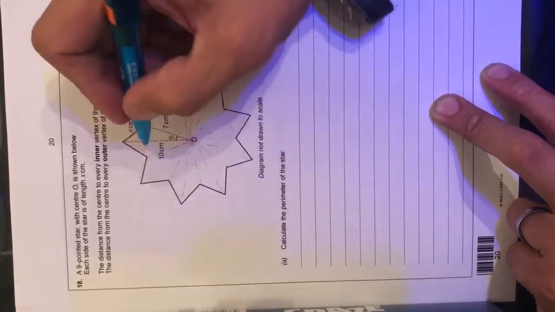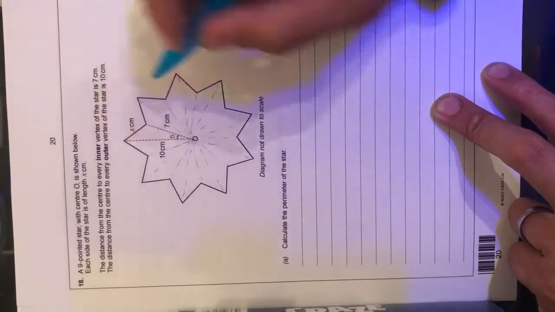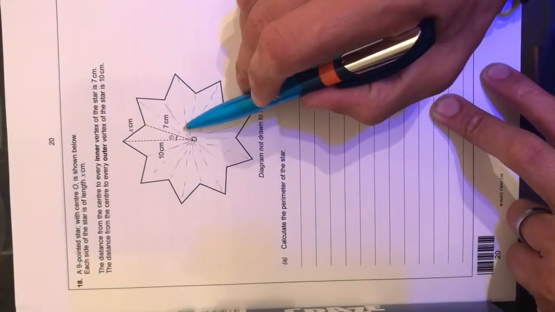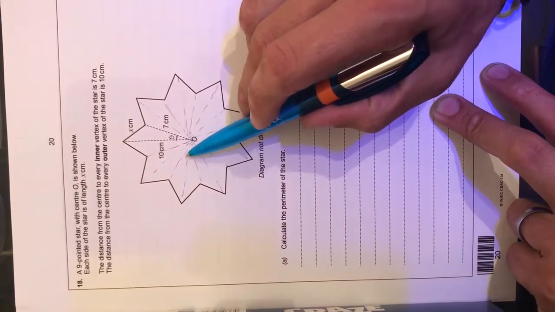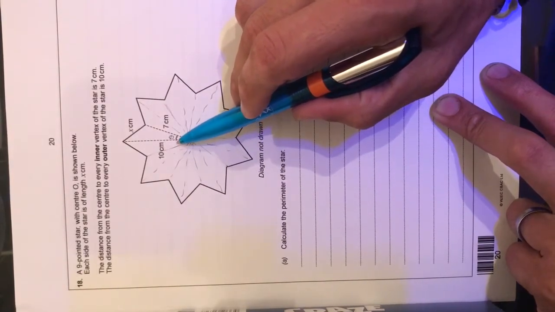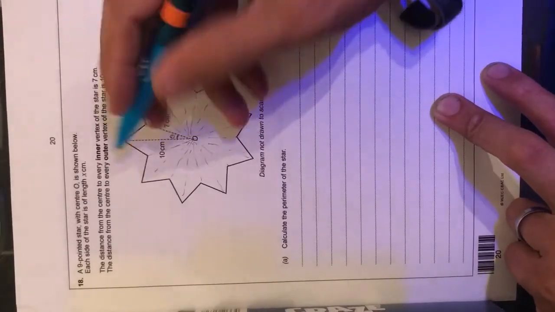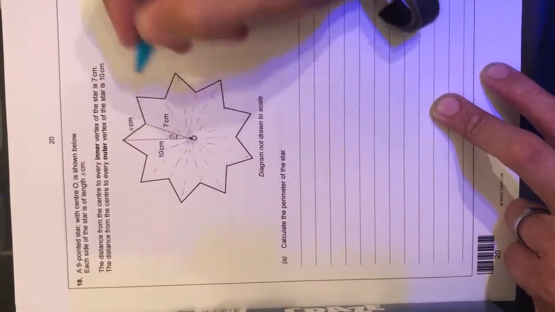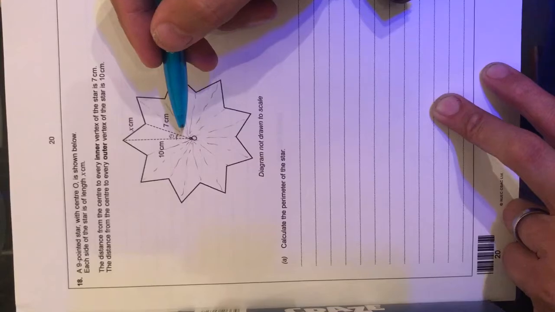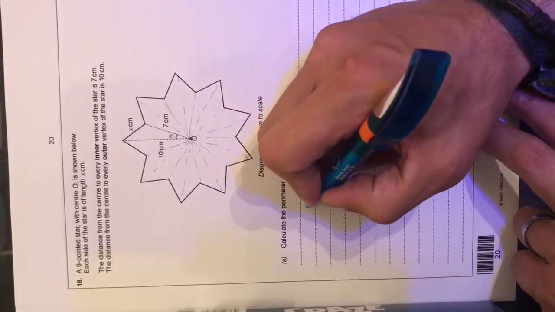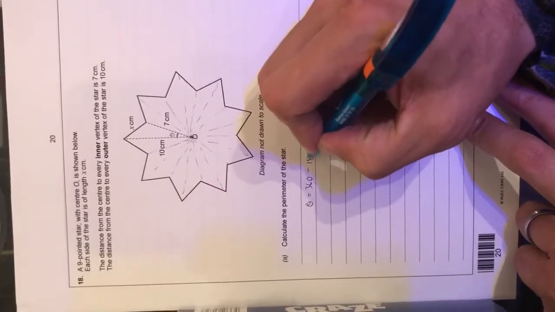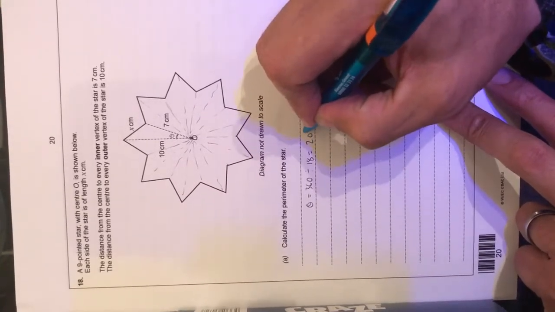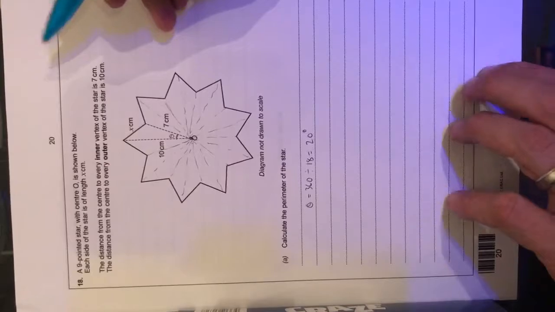So if I split these in half as well, what you'll find is you've got 1, 2, 3, 4, 5, 6, 7, 8, 9, 10, 11, 12, 13, 14, 15, 16, 17, 18 equal angles around that point there. And you should know that angles around a point add up to 360 degrees. So if we wanted to work out theta, we just do 360 divided by 18, and that gives me an angle of 20 degrees. So theta is 20 degrees.